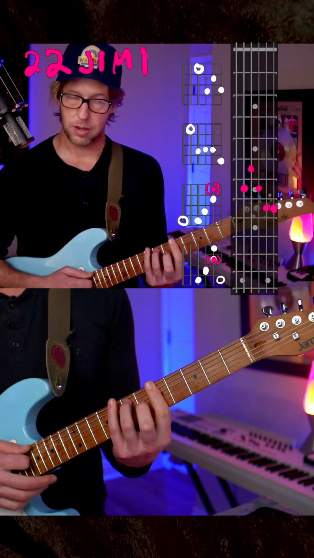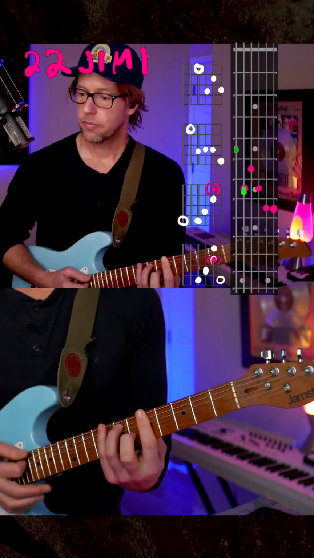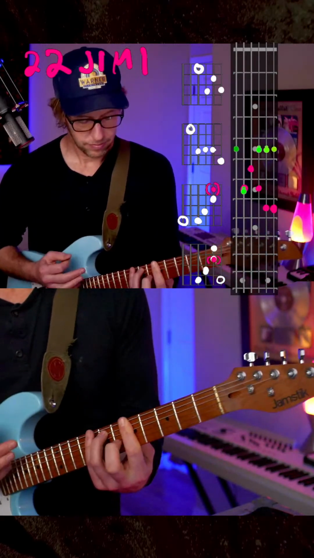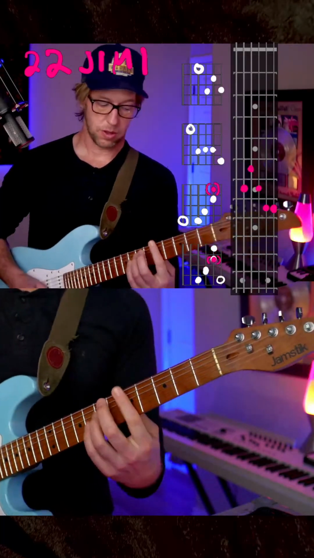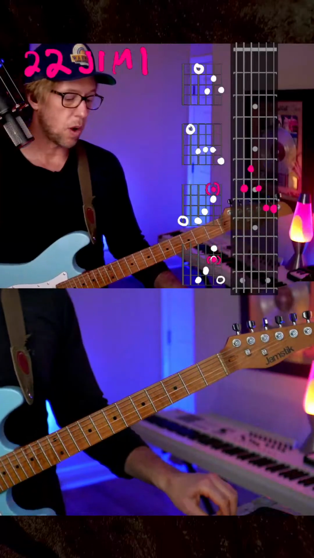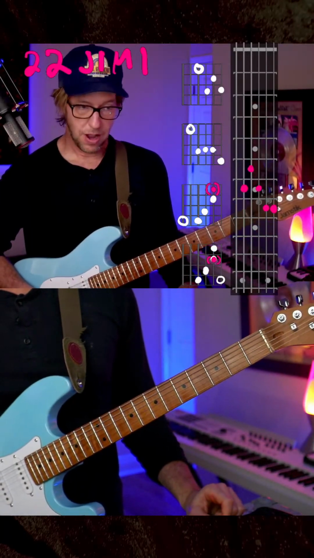So let's say we were in A minor. It's a beautiful suspense chord that really wants to go back down. So try swapping that in on occasions where you want to try doing a 5 chord.